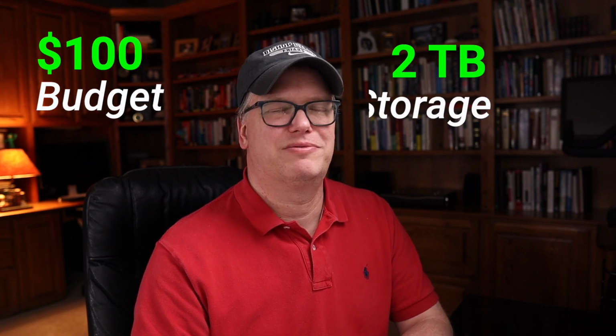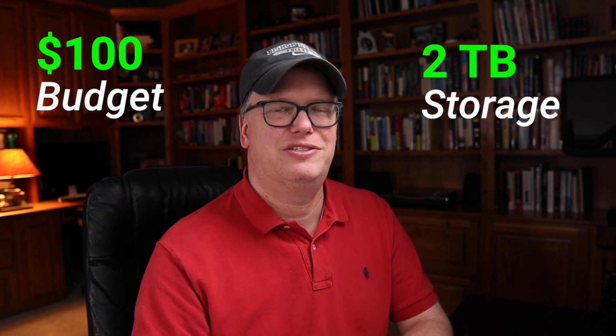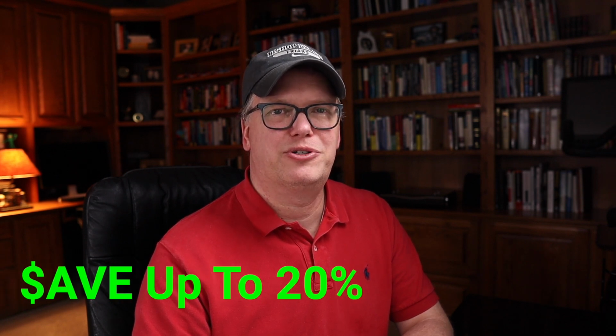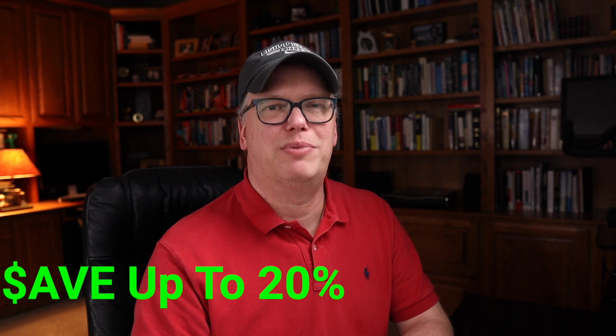Now, when comparing the plans for all of these competitors, it's kind of hard to compare apples to oranges, so I settled in on a $100 budget and 2 terabytes of storage. Every single one of them had a plan somewhere close to this configuration. Also, in this comparison, I'm only looking at annual subscriptions. You're going to save somewhere between 15 and 20% if you buy everything up front with one annual payment as opposed to doing month to month.